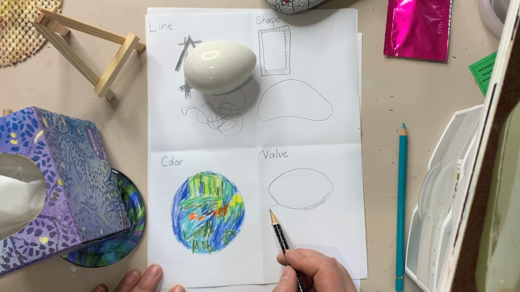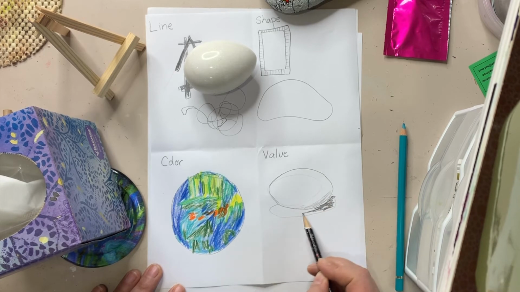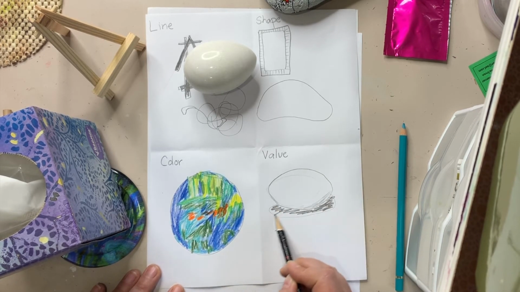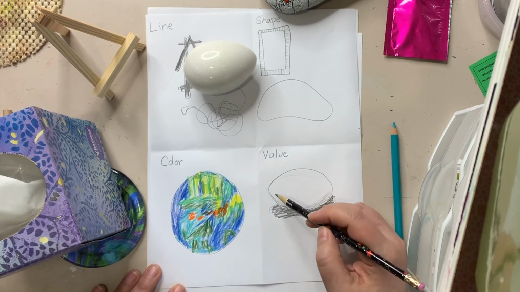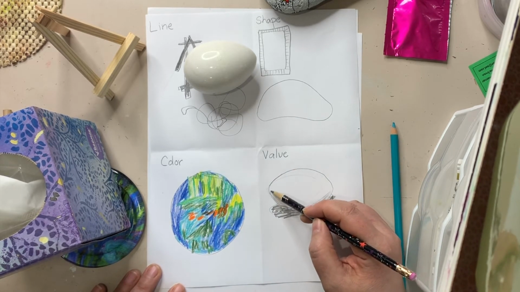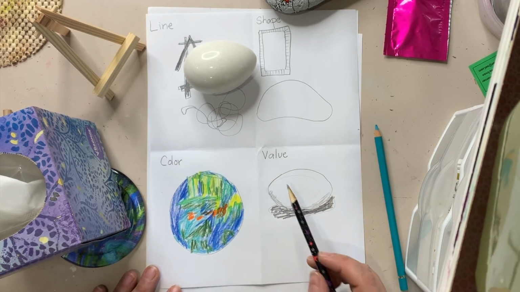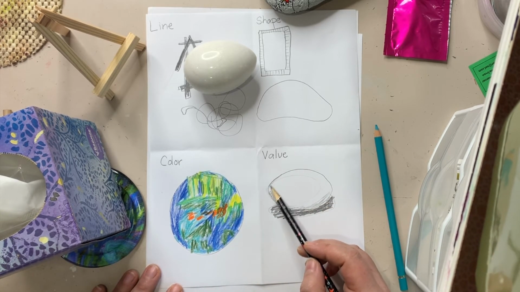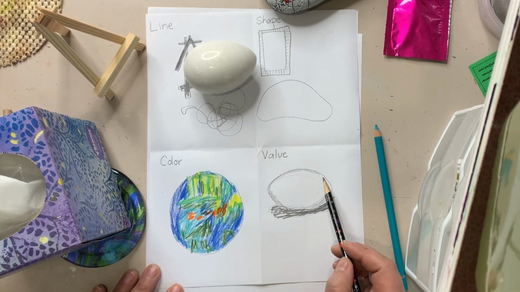Under here is a very dark area which is completely shadowed on the table. So I could show the shadow on the table. There's shadow under here. And then even up here where it starts to go back around, it also gets shaded.